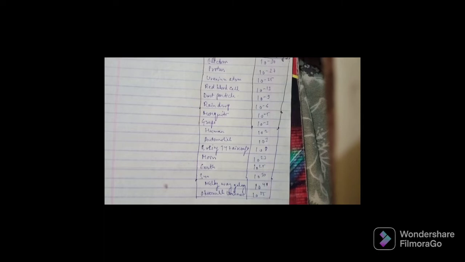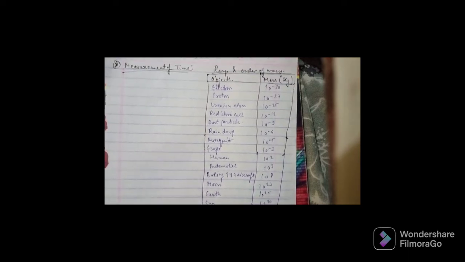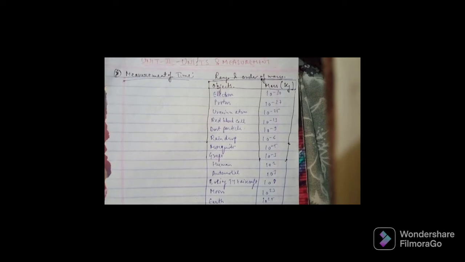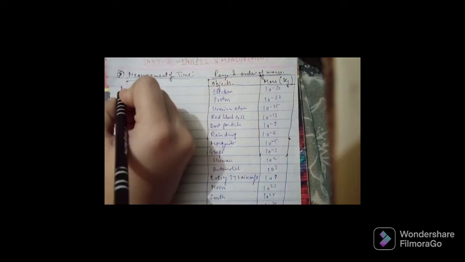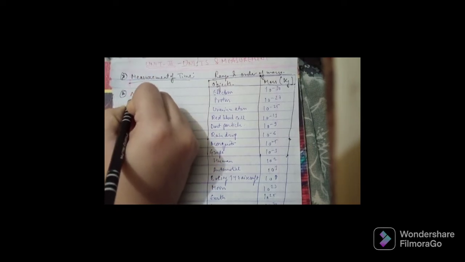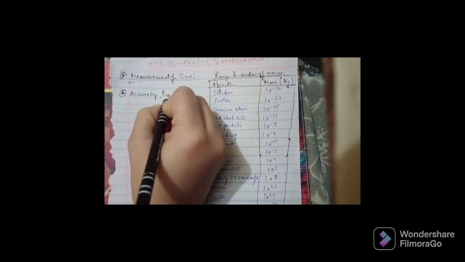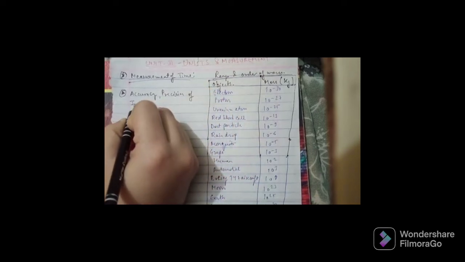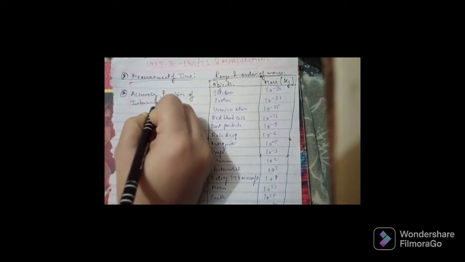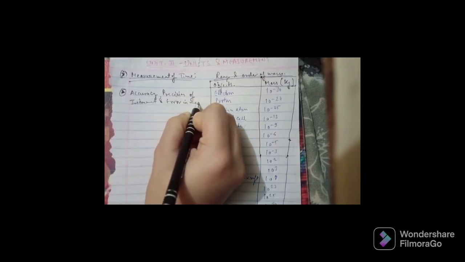So this was the range and order of masses, and now I will discuss accuracy, precision of instruments, and errors in measurement that we discussed here. So we go for the same: accuracy, precision of instrument and error in measurement.